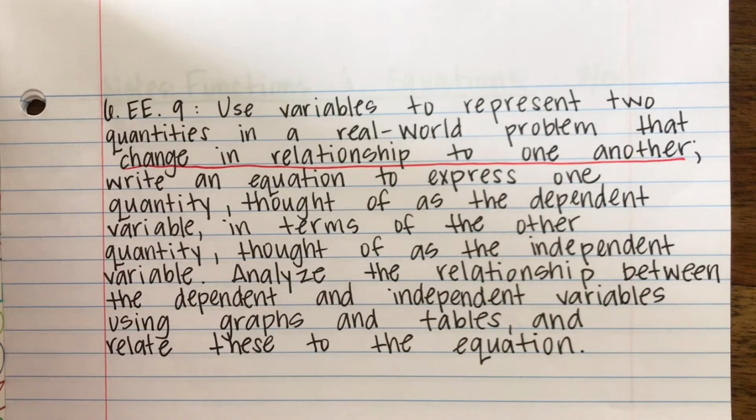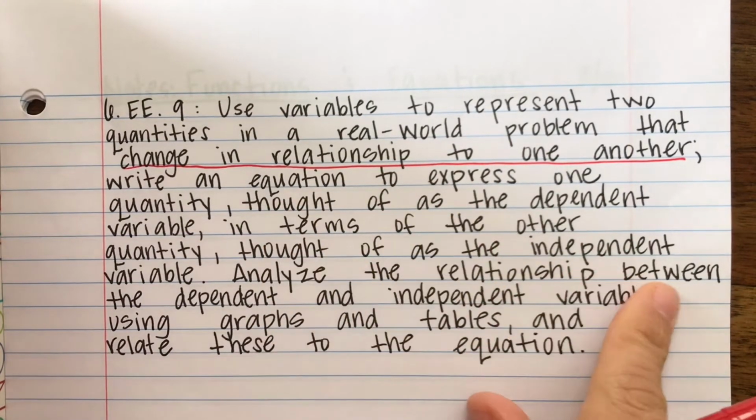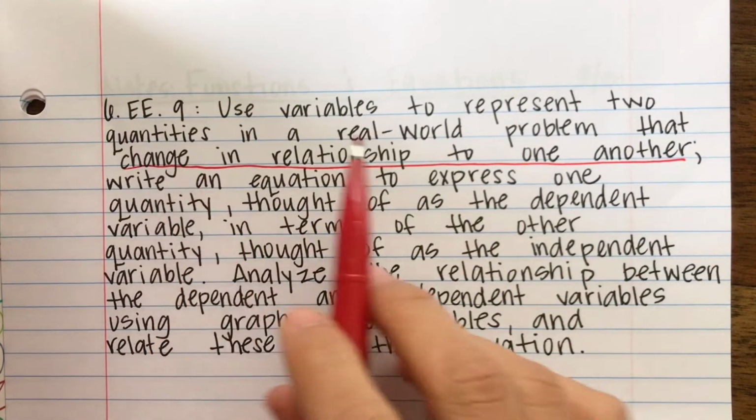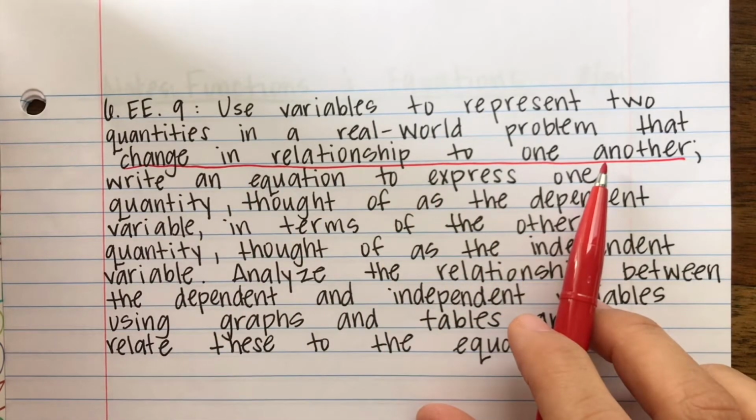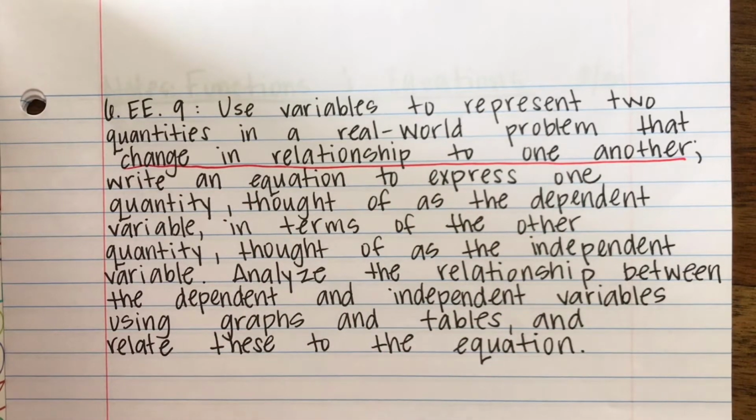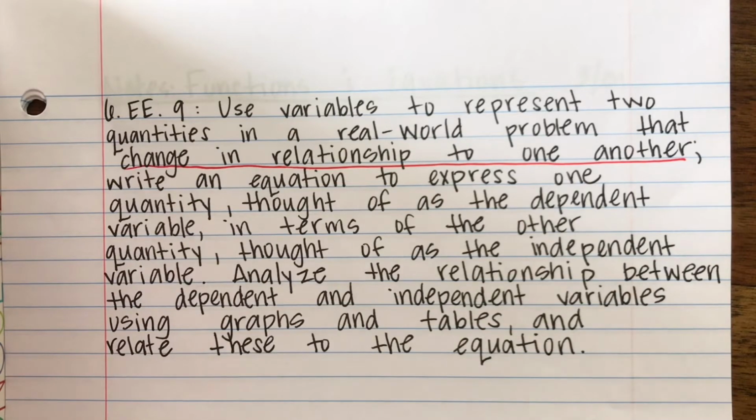Today we're looking at Chapter 8, Lesson 3, Functions and Equations. And we're still focusing on this standard. Yesterday we looked at how variables change in relationship to one another. Today we're going to add on to that, and we're going to focus on the next part.